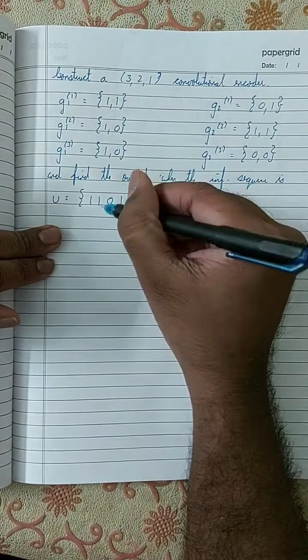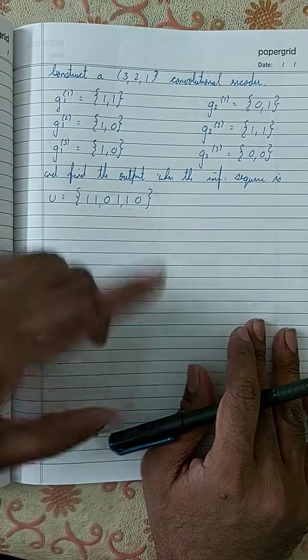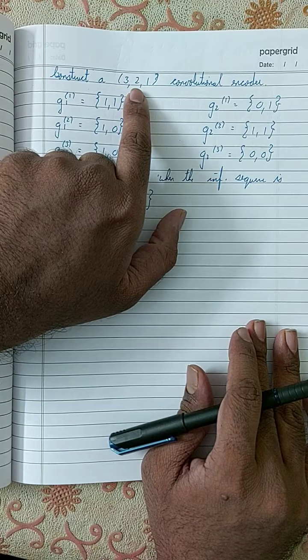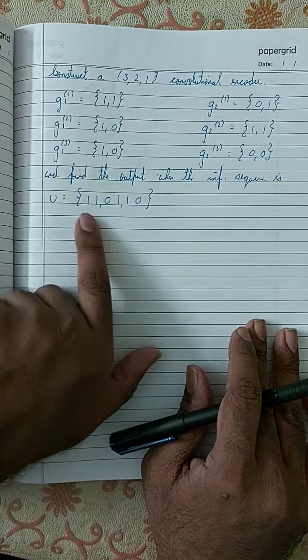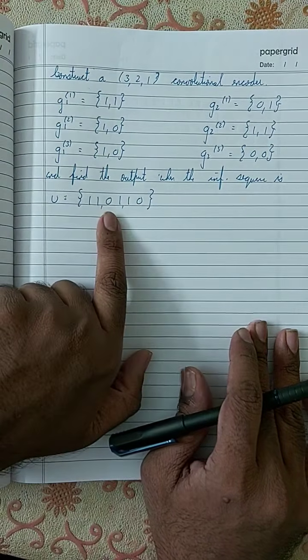Oh, I forgot to tell you what this means. You'll get confused. I told you that the number of input bits is 2, but here you can see there's only a single information sequence. Don't get confused.